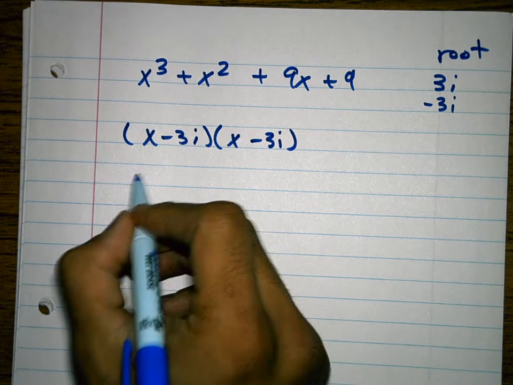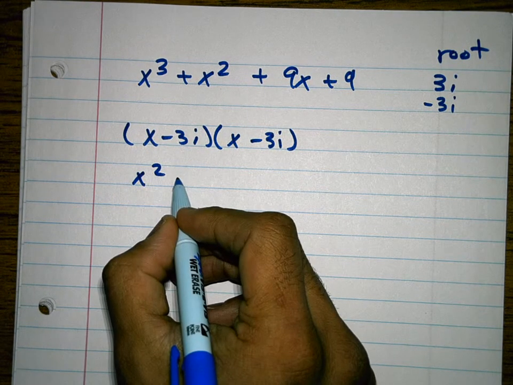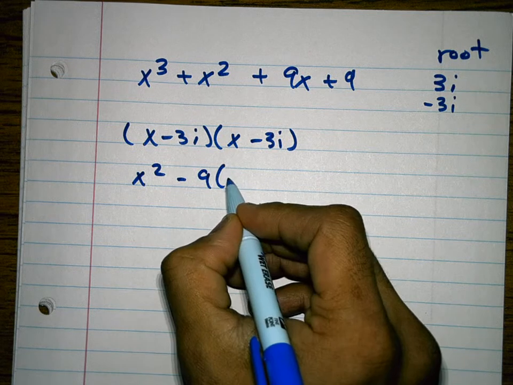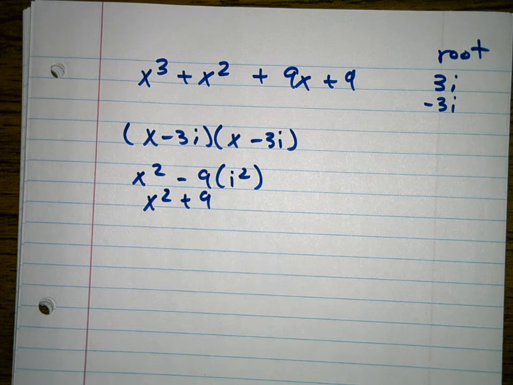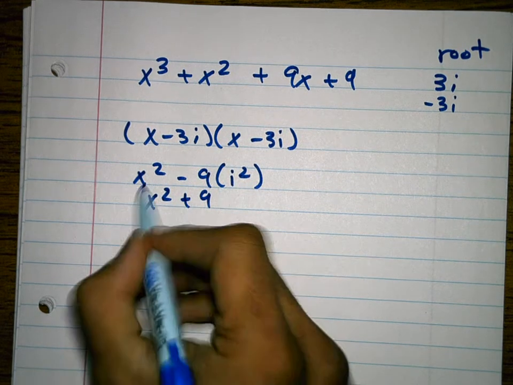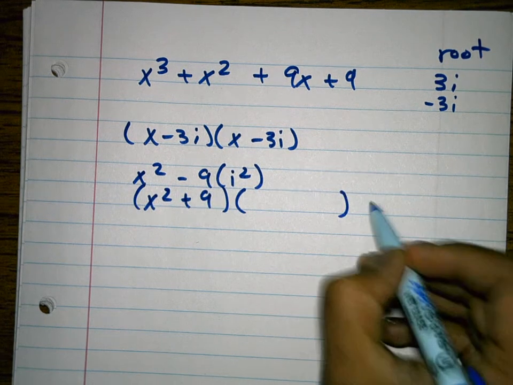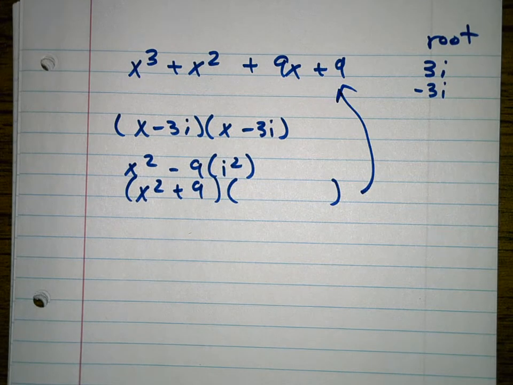if I multiply these together just like I did in the last example, I get that, right? I get x squared plus 9, right? Because the i squared is a negative 1. So something times this equals that. So I'm going to use long division to figure that out.